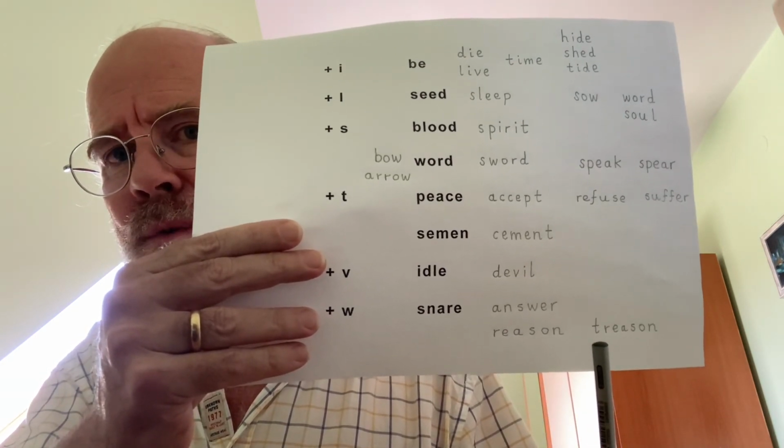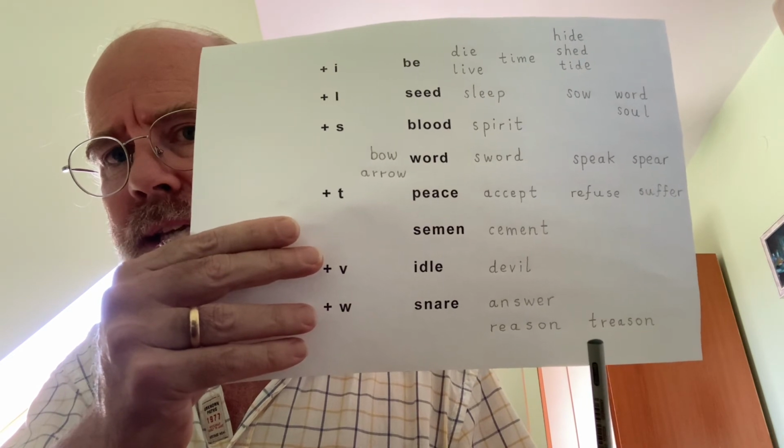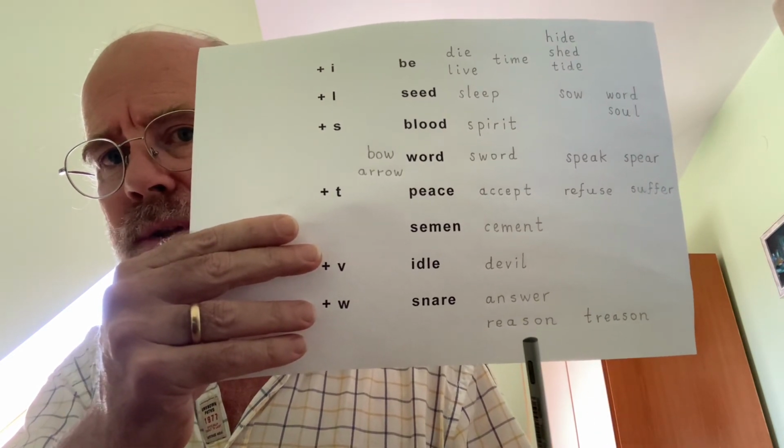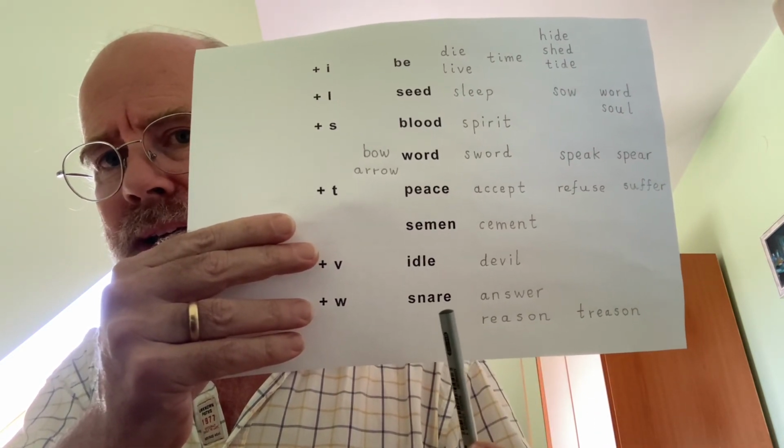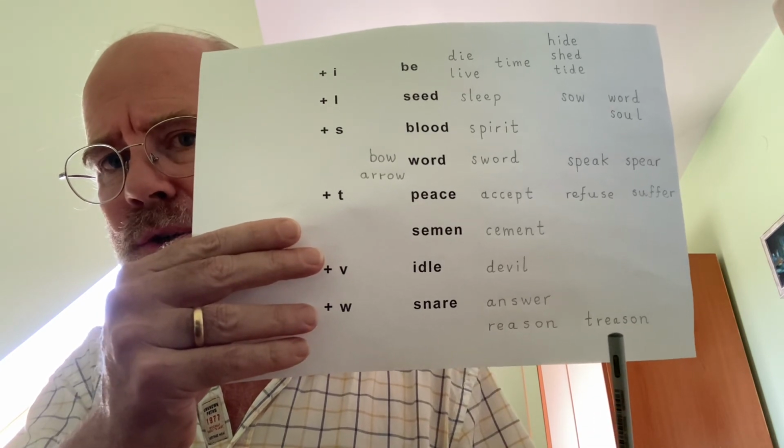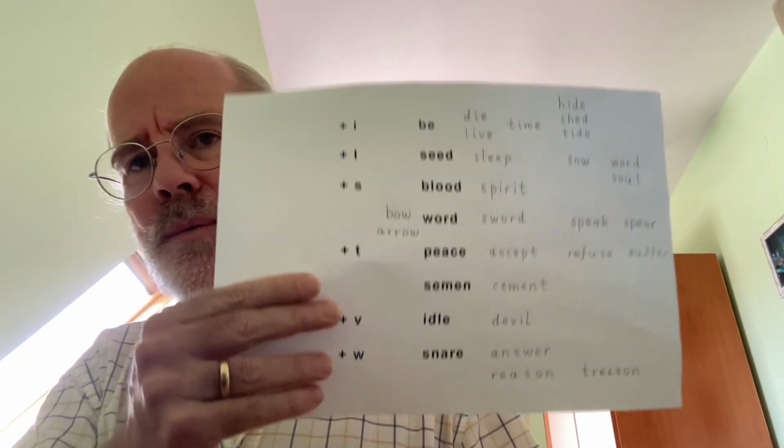Here we have reason with the addition of the letter T. So reason is closely connected with snare and treason. We need a balance between reason and faith.